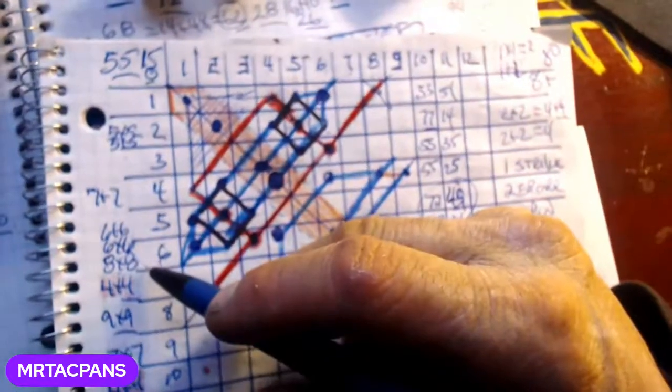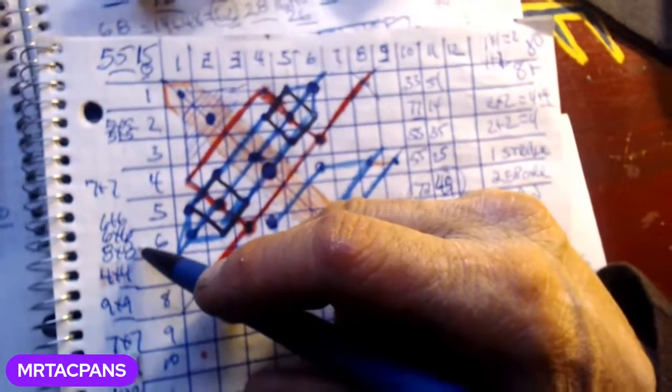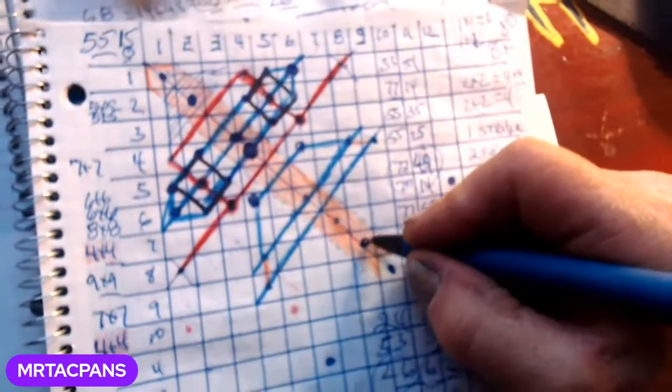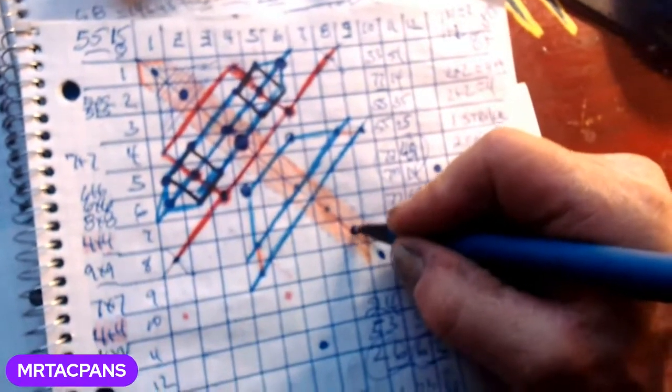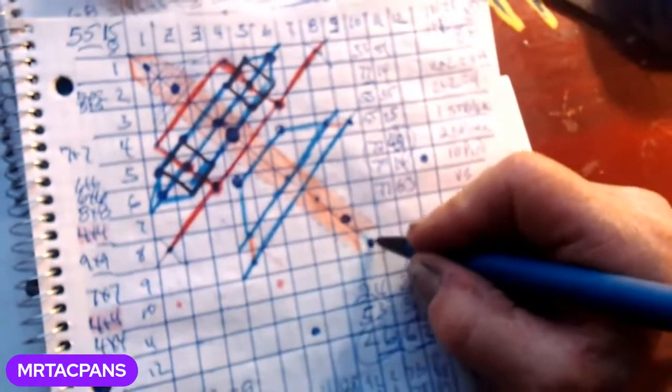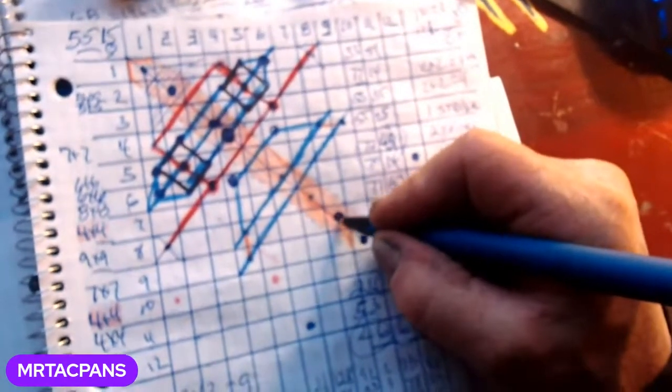Now 16 plus 16 and 64 is 80. So we'll mark 1 here. And the 81 and 81 is 99. So 99 is here. The 80 I'm putting over here.